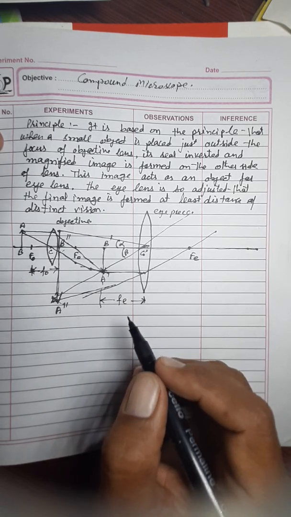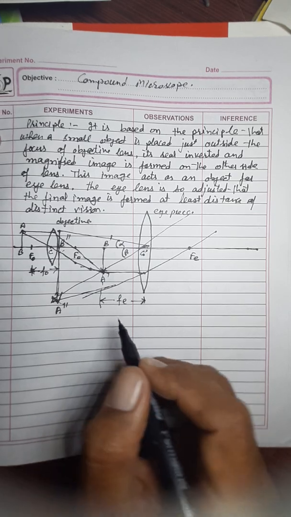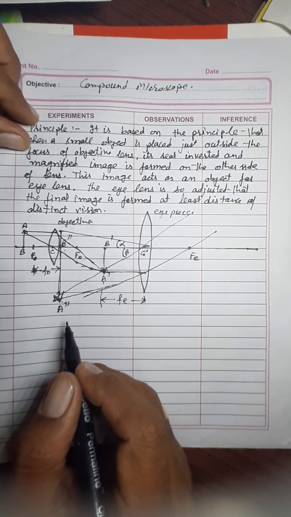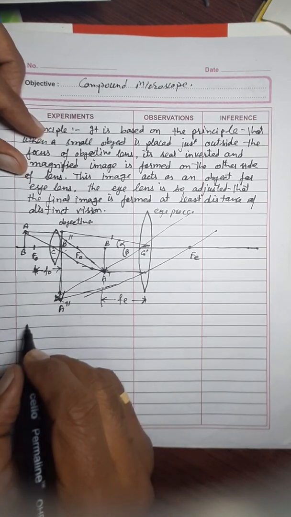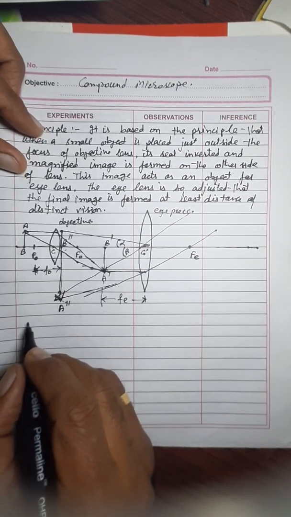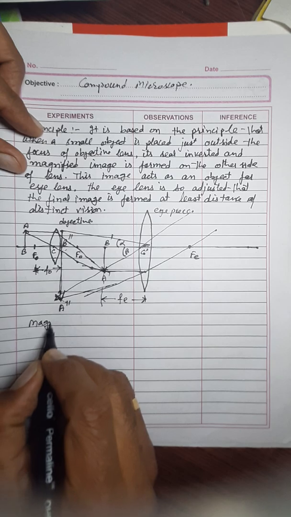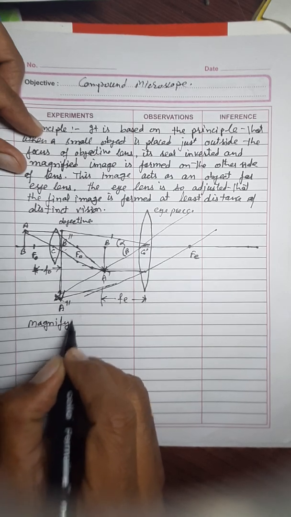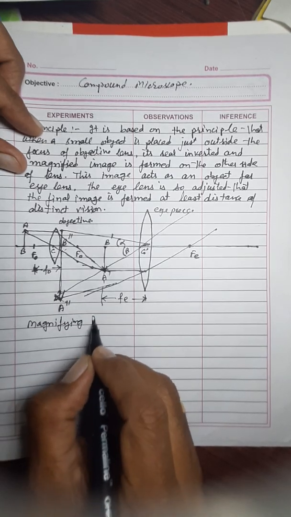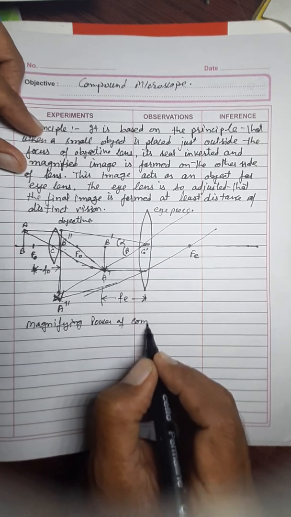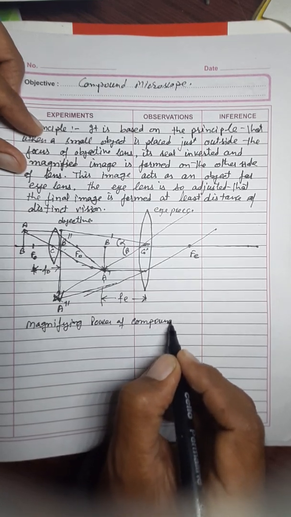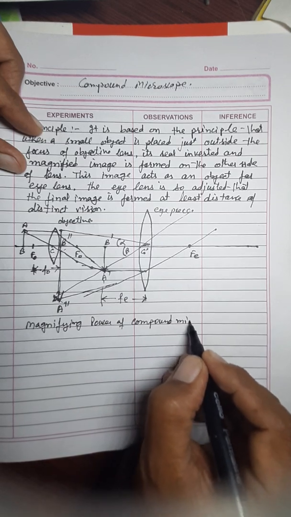Now we will find the magnifying power of the compound microscope.